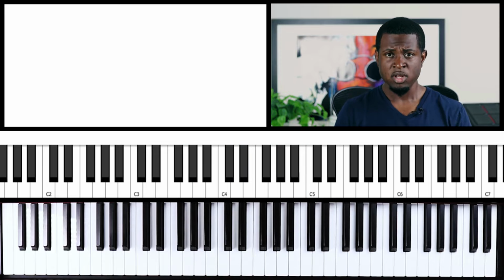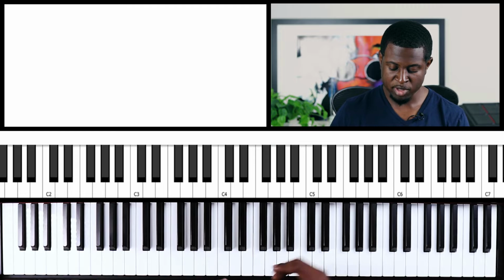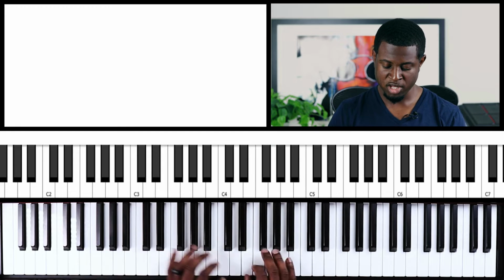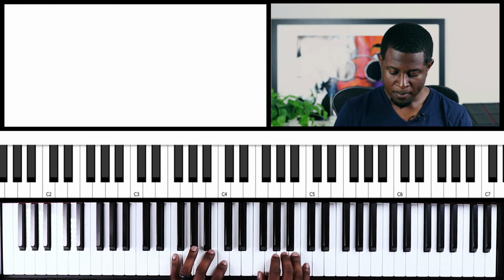All right, so let's build on that some more. Maybe we can do a 5-1 to G. Now I'm saying 5-1, meaning a major 5 to the G. So D is 5 notes away.